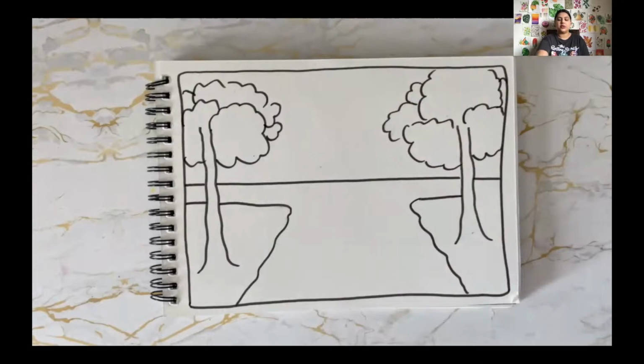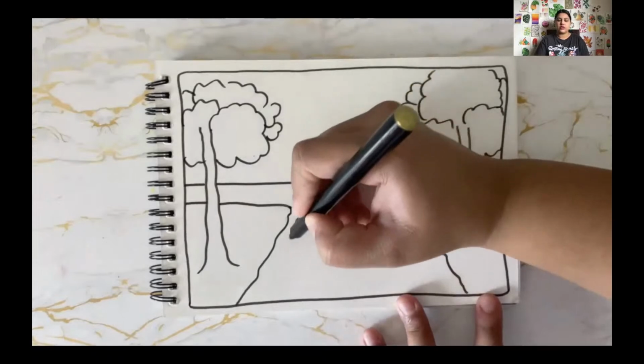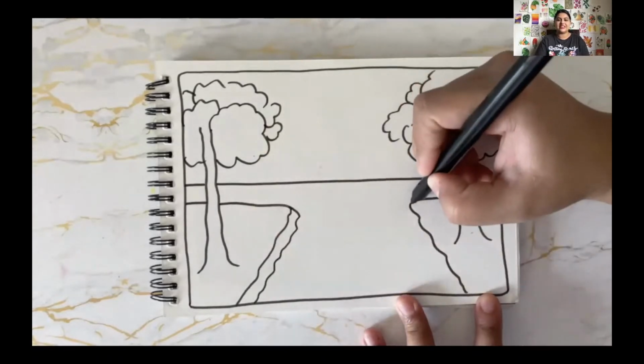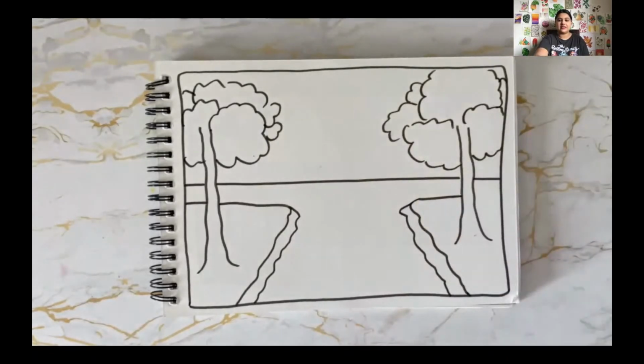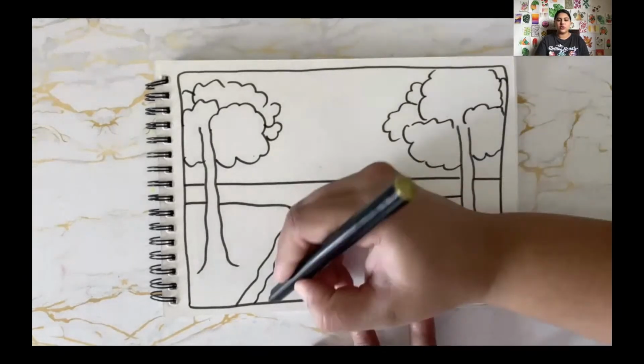All right, now we can add in those edges of the land to make it look a little bit more realistic. So here you can see I'm adding the edges of the land. Excellent. Very good job, everybody. Well done. Perfect. Now we can move on to all of our rocks.